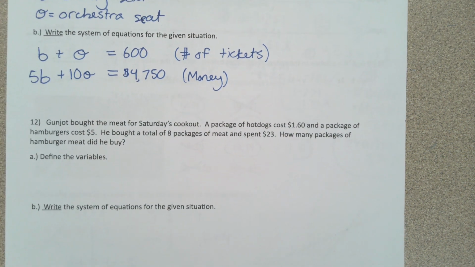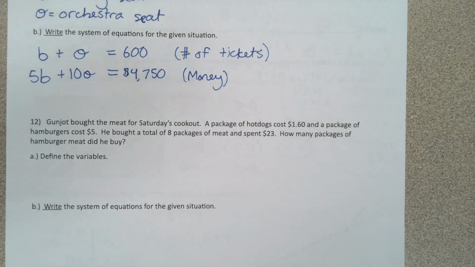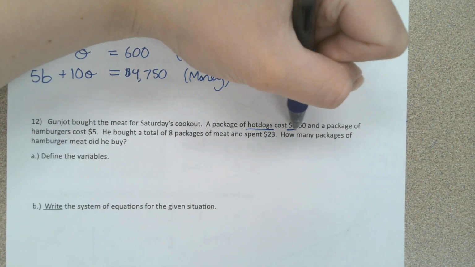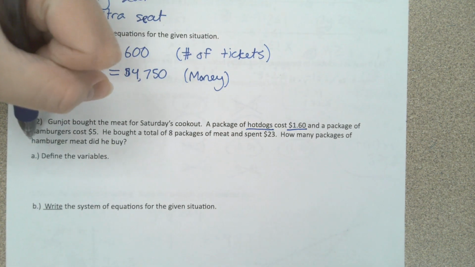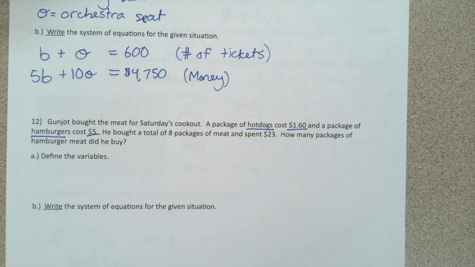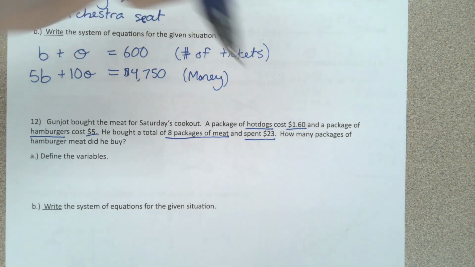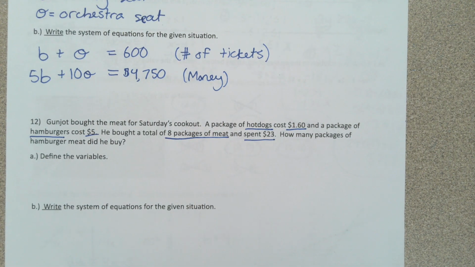12, we're going to repeat that process. Gunja bought the meat for Saturday's cookout. A package of hot dogs cost $1.60, and a package of hamburgers cost $5. He bought a total of 8 packages of meat and spent $23. How many packages of hamburger meat did he buy?